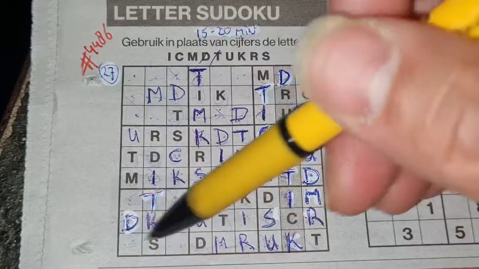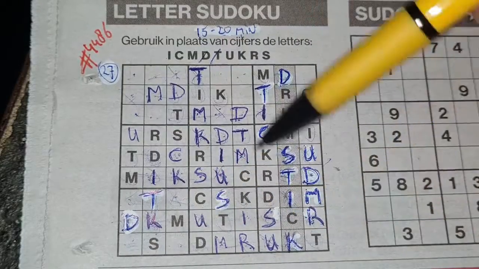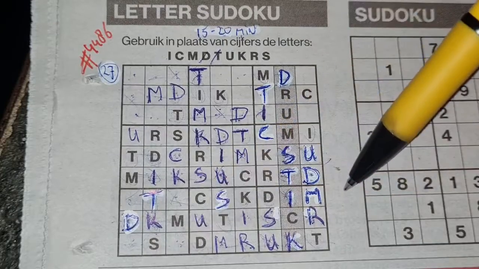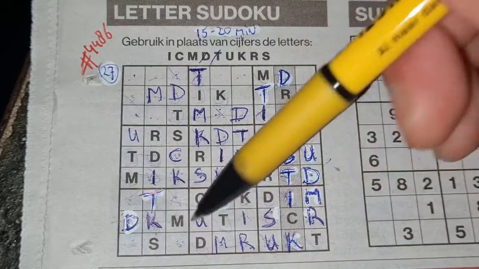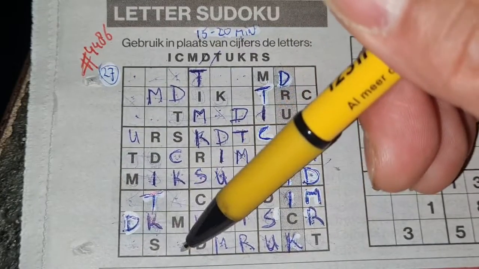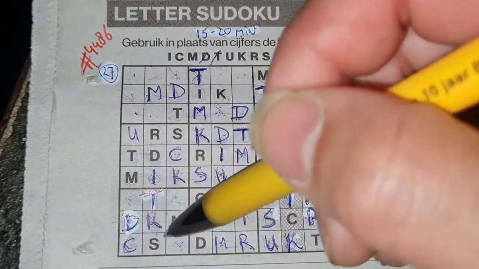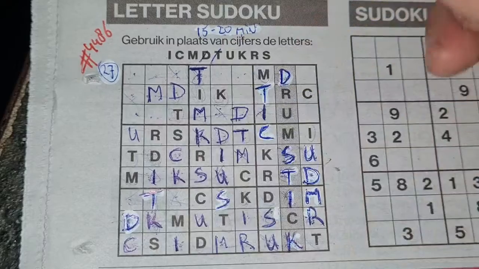Two missing letters in the last row. Those missing letters are the I and the C. We have a C there, no C there. C should be here, and the I goes there.